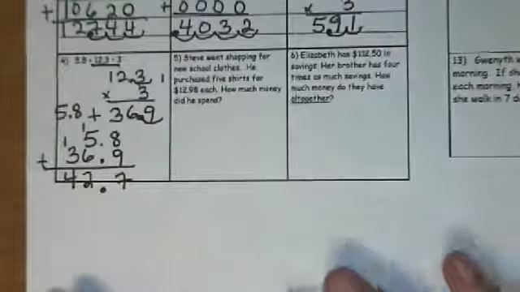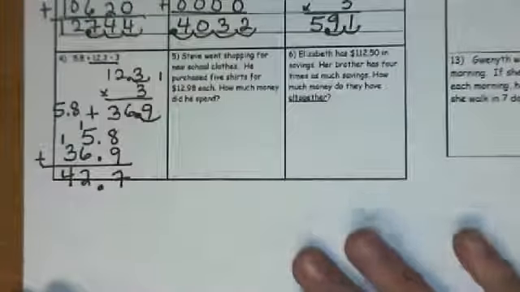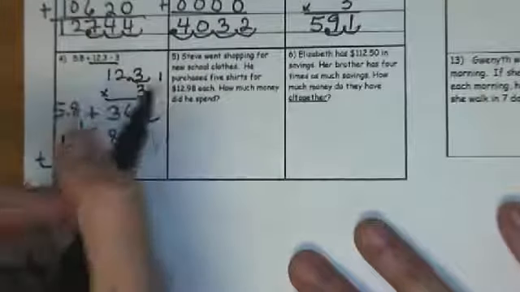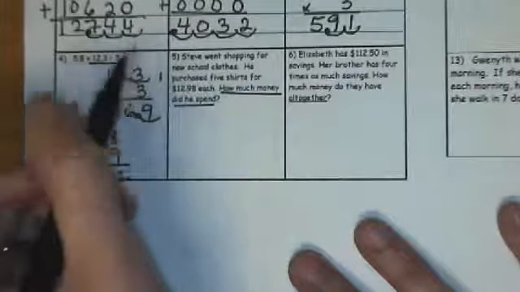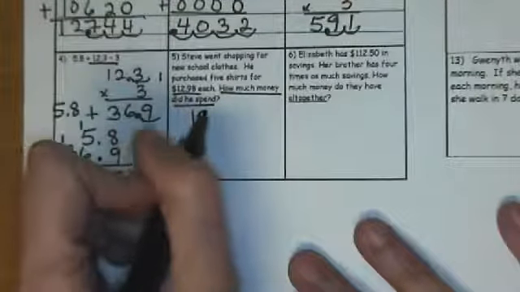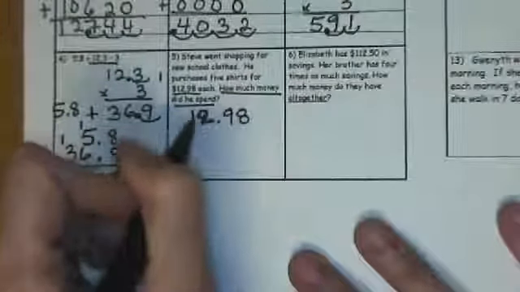Okay? So number 5, Steve went shopping for new school clothes. He purchased 5 shirts for $12.98 each. How much money did he spend? So again, I'm going to multiply. He spent $12.98 on each shirt. How many shirts did I have? He purchased 5 of them.